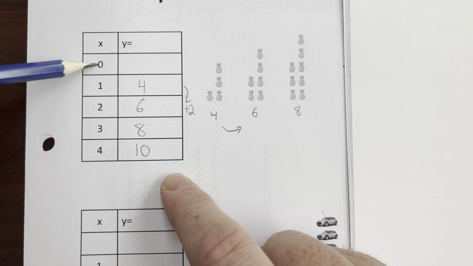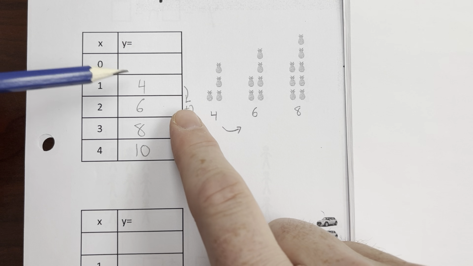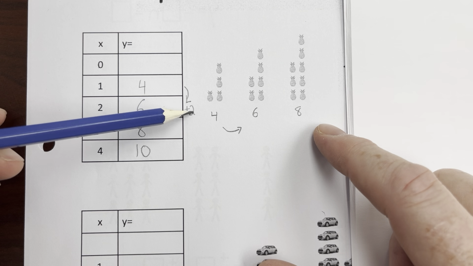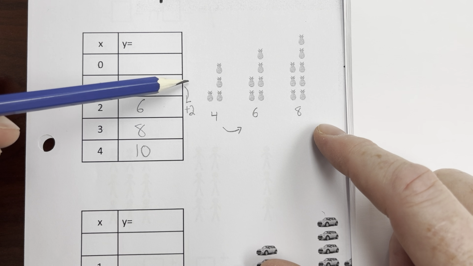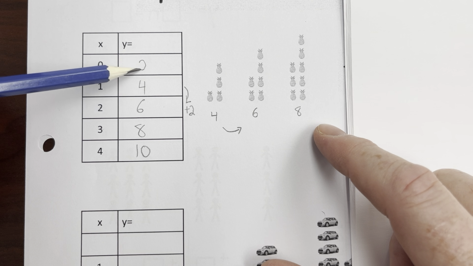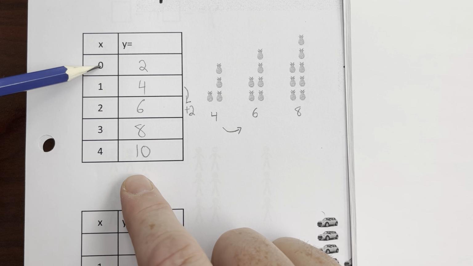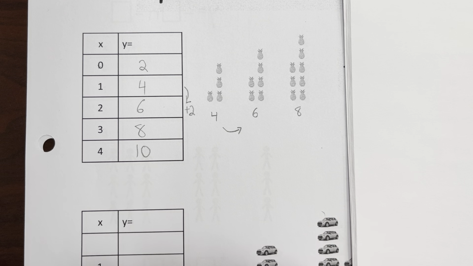Now we've also talked about how on this table we can back up a step and do the 0 row, which is important for the next thing we're going to talk about. So if it's increasing by 2, I just back up 2 from 4, and this one would be 2. So in the 0 figure, it would have 2.